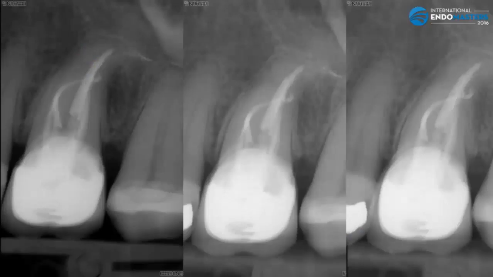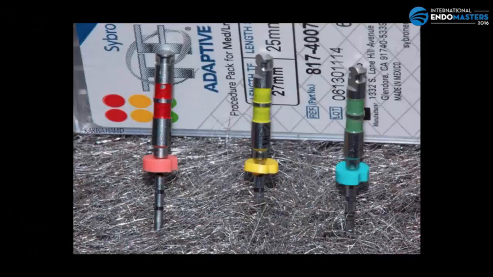After seeing the final obturation, I realized that the file worked great, because there weren't any separated instruments inside the canals of this very complicated case. As you can see, these files have two colored rings that indicate they are the ML sequence.